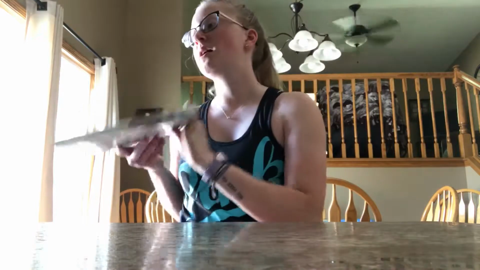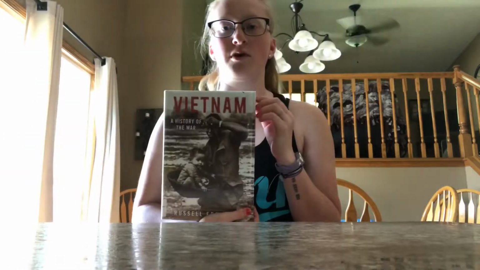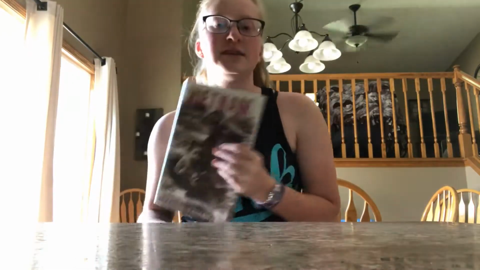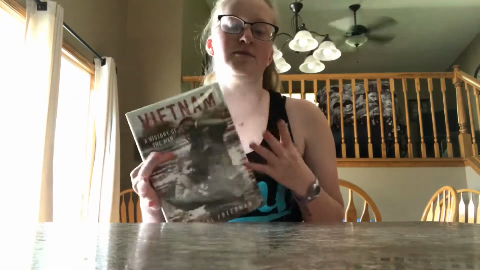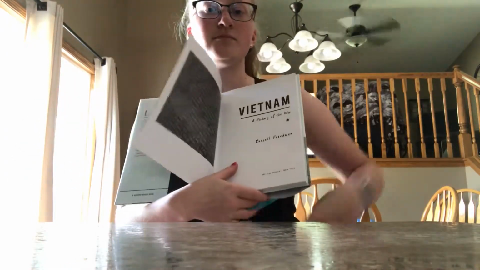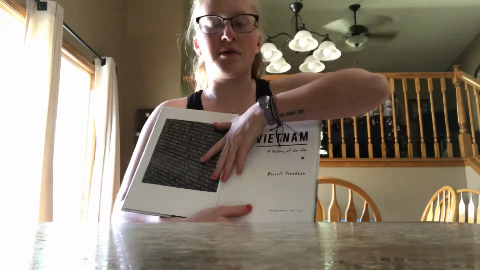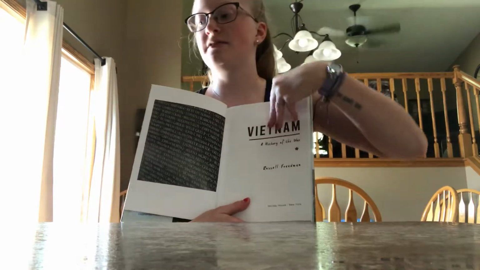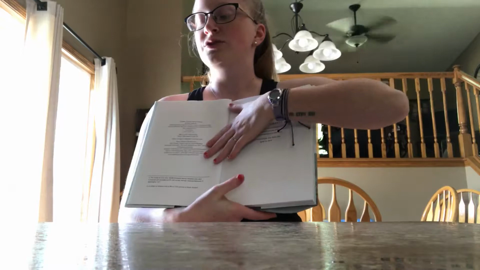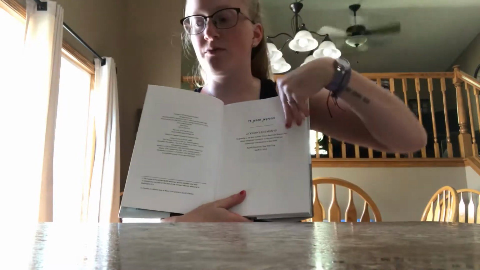So that's that book. And the last book that I wanted to talk about was Vietnam, A History of the War. So this one is a history of the war, obviously. Like I said, it's another history book, nonfiction. It has black and white pictures in it as well, and these pages are glossy, so they are very dark pictures, very vibrant, because you really get to see the full intensity of them. So this book obviously is a history of the war.